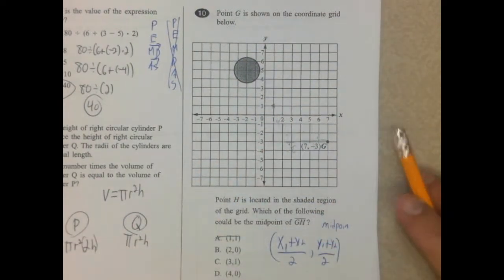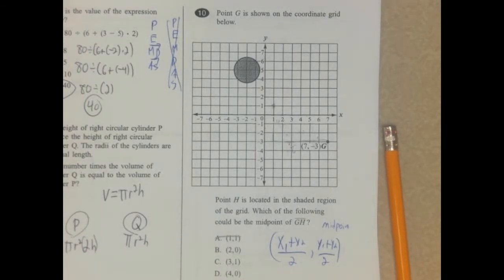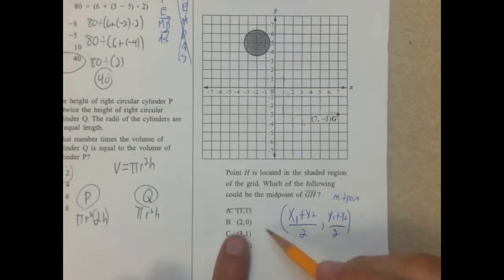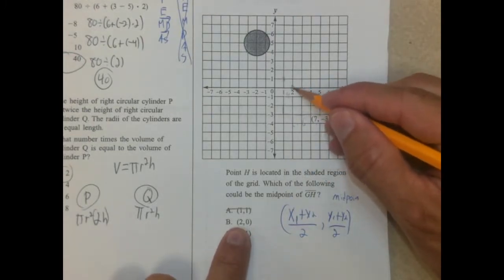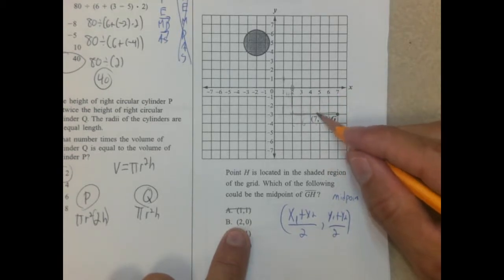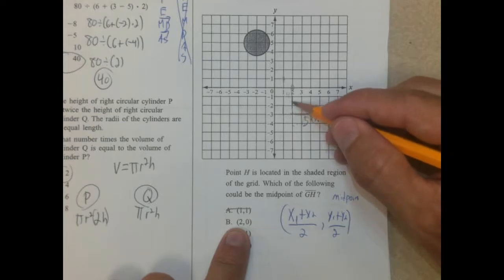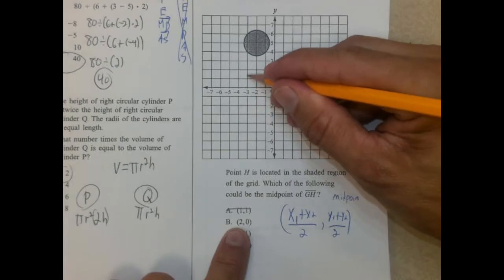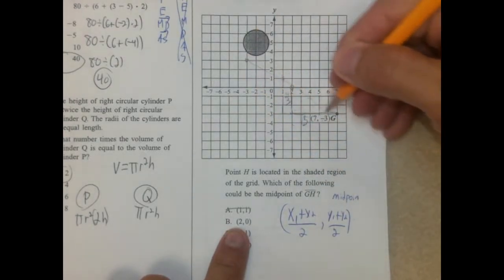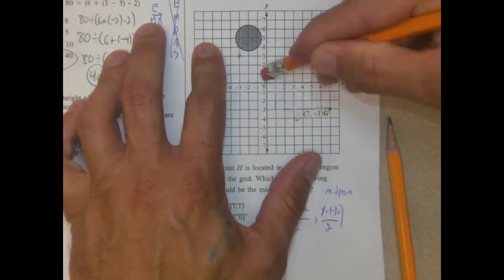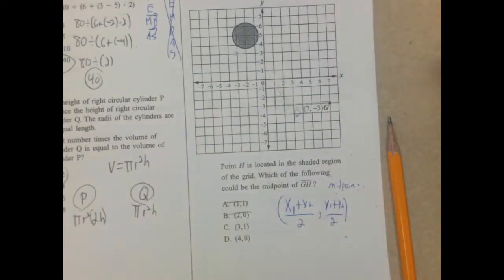You know what? Pencils don't really help if the eraser's not working. There we go. Let's try B. So 2, 0. So 2 zeros right here. Okay, let's connect those. So 5 and 3. 1, 2, 3, 4, 5. 1, 2, 3. No, just outside. So that's out. So I guess this problem, you need to understand how a midpoint works, but you also need to understand how rate of change works to make this a lot easier.